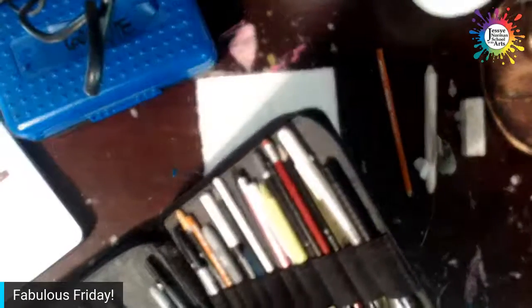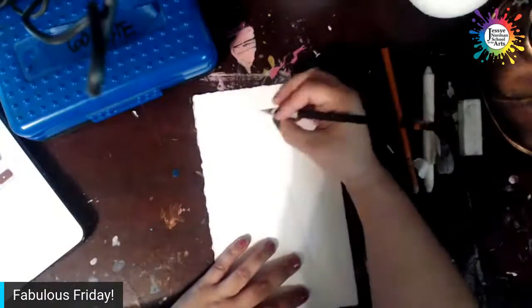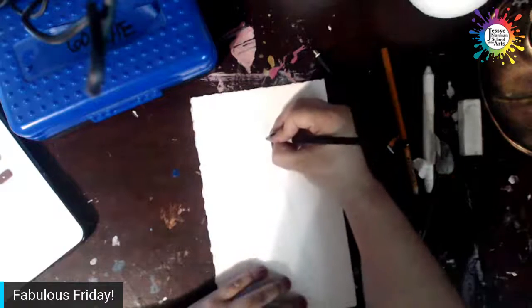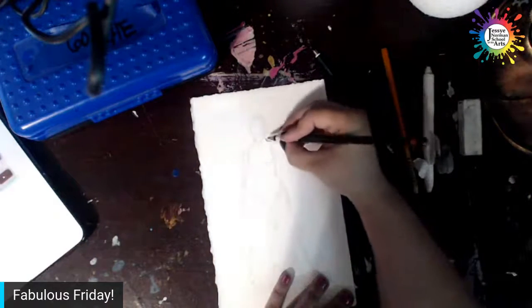Is that the pencil I want to use? Yeah, I think so. All right, so let's see if we can darken up our details a little bit. Oh yeah. Now we can see.